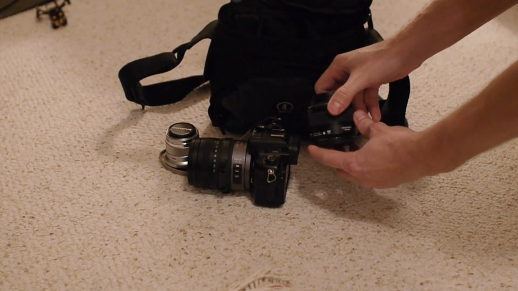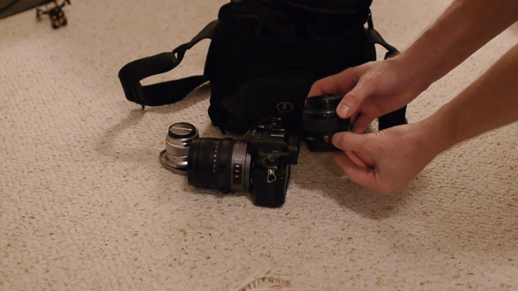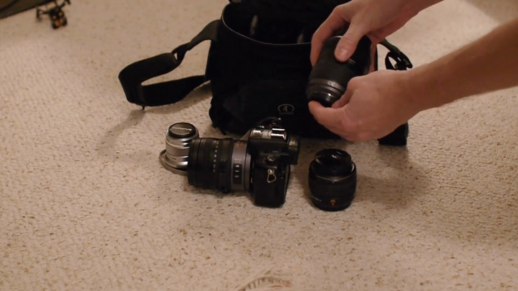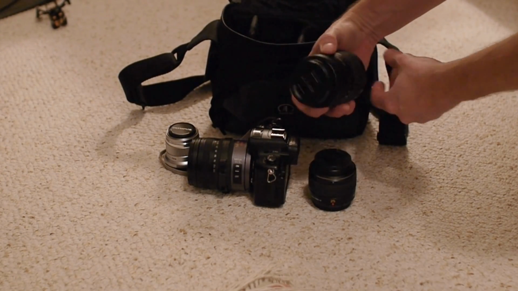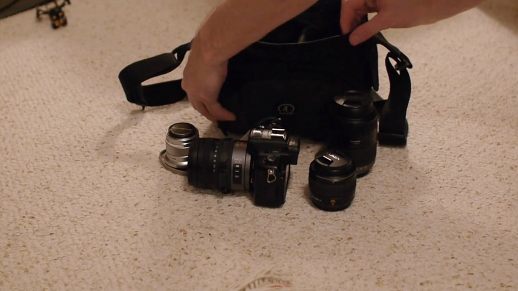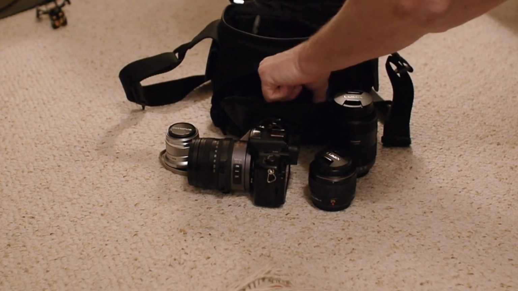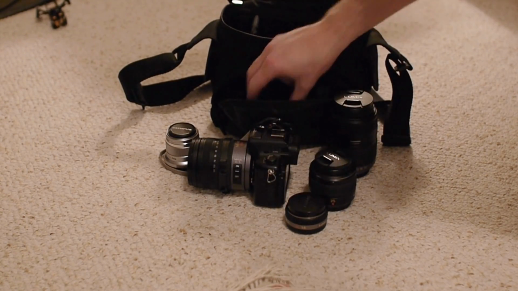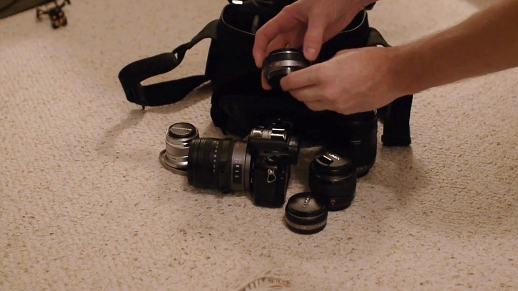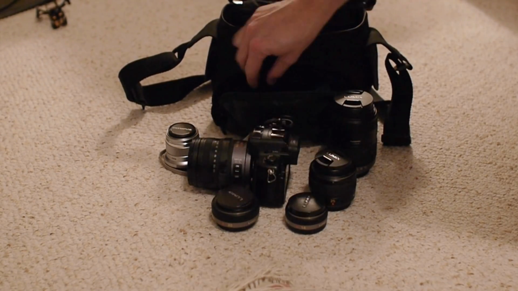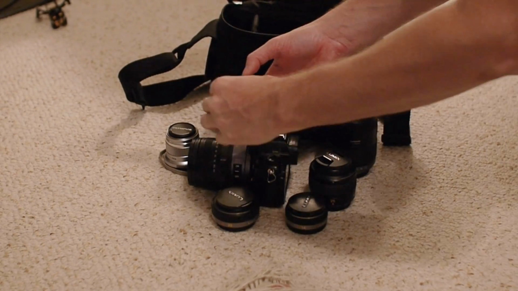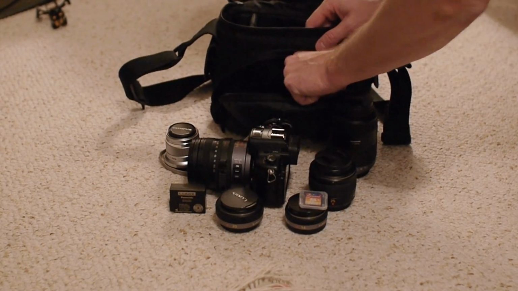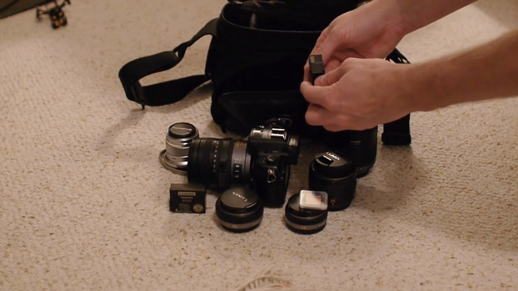the Leica 25mm f1.4, the 45mm to 200mm, the 14mm f2.5, the 20mm f1.7, an extra battery, an extra memory card, and oh yeah, another extra battery.